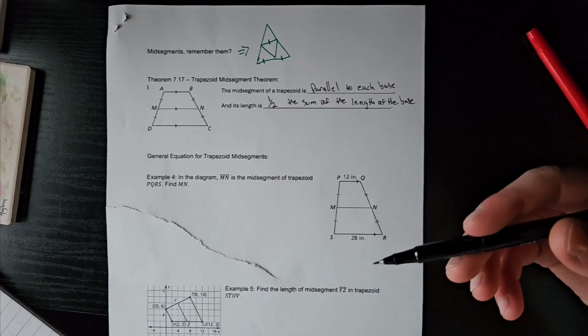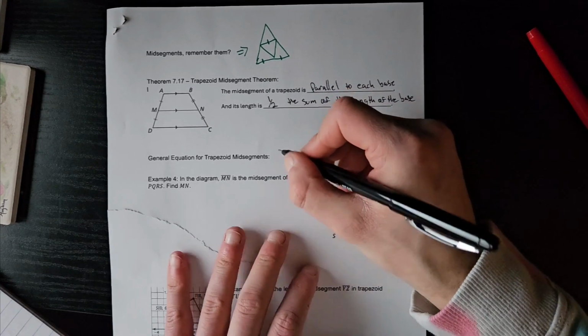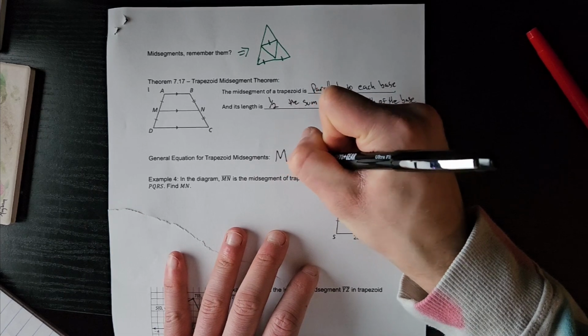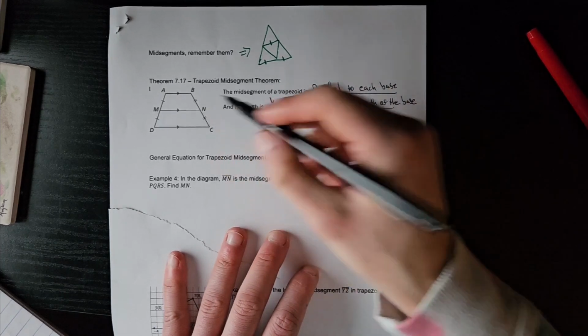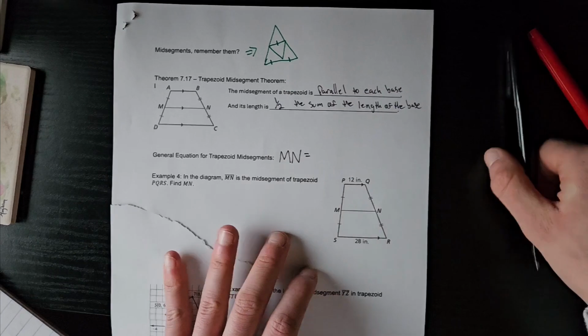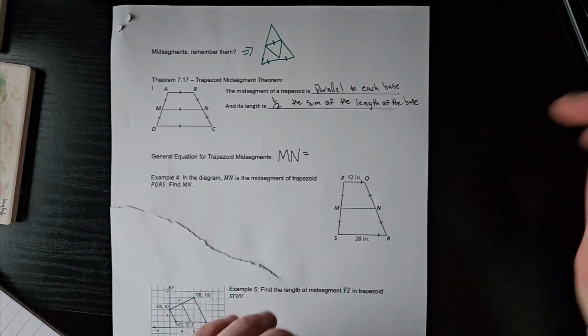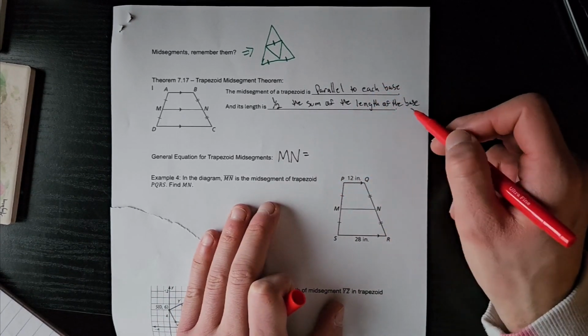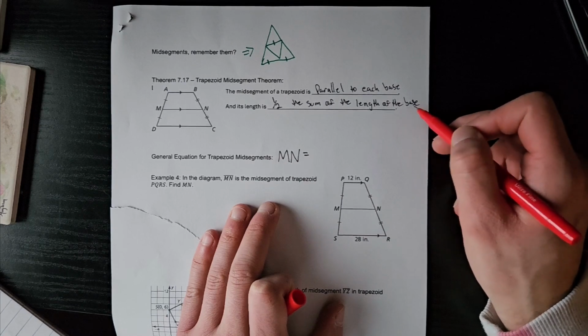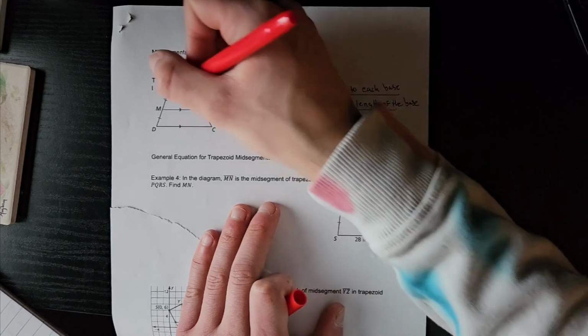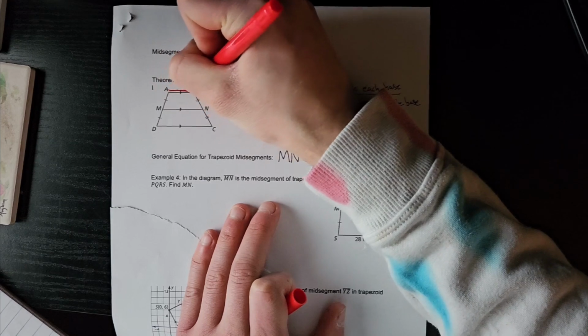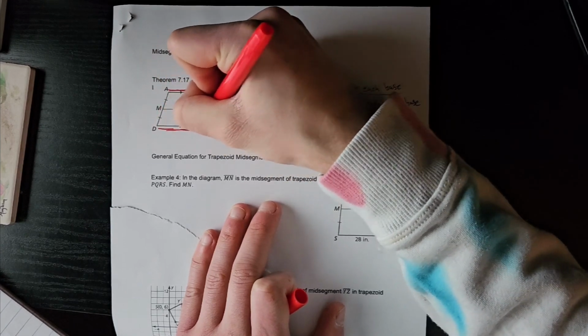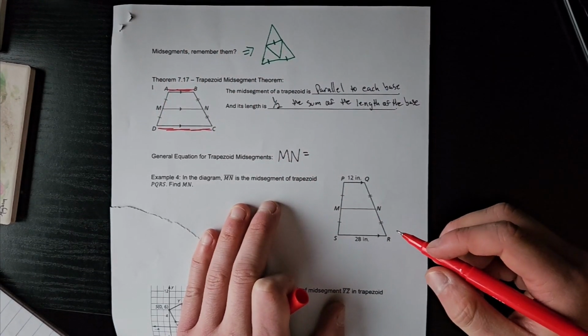This formula that we will be working with will be having the mid-segment be our main focus, so MN. And we are going to set that equal to the sum of the length of the bases. So the bases that we have is AB and DC.